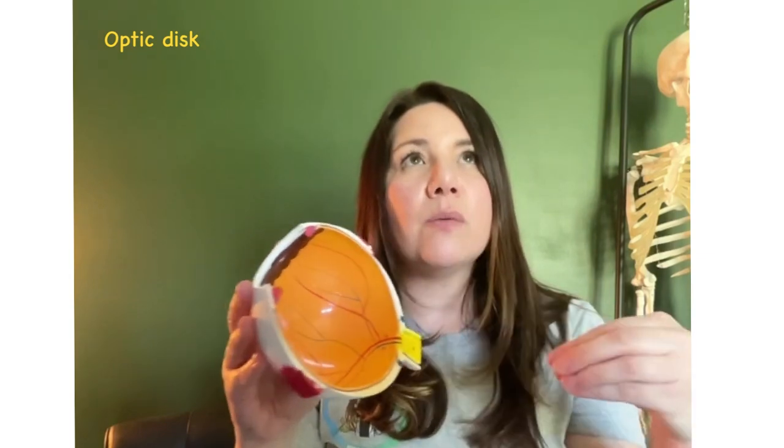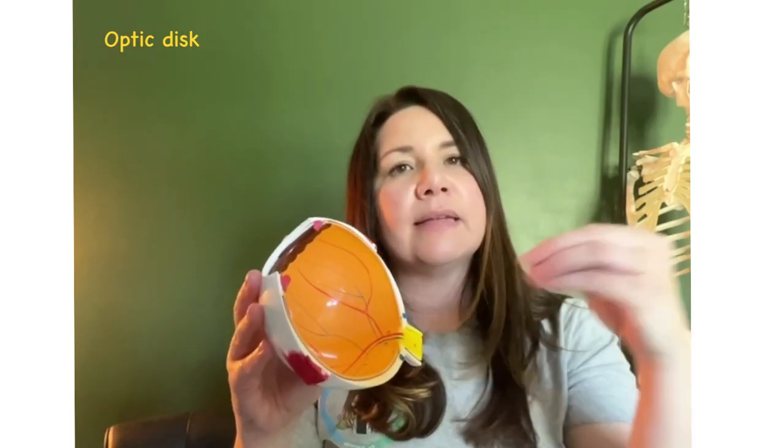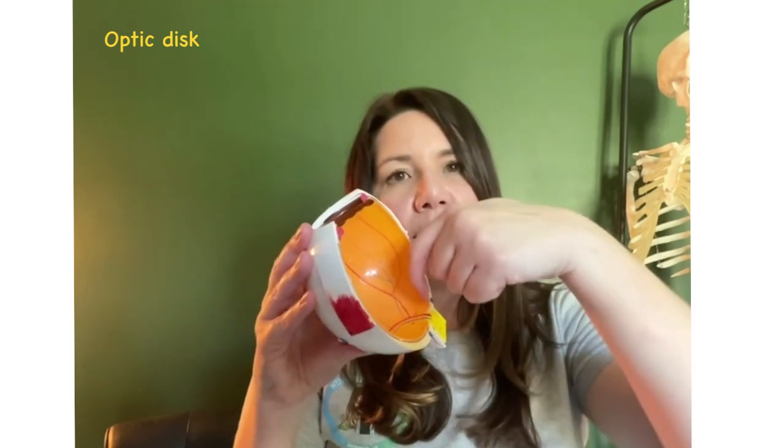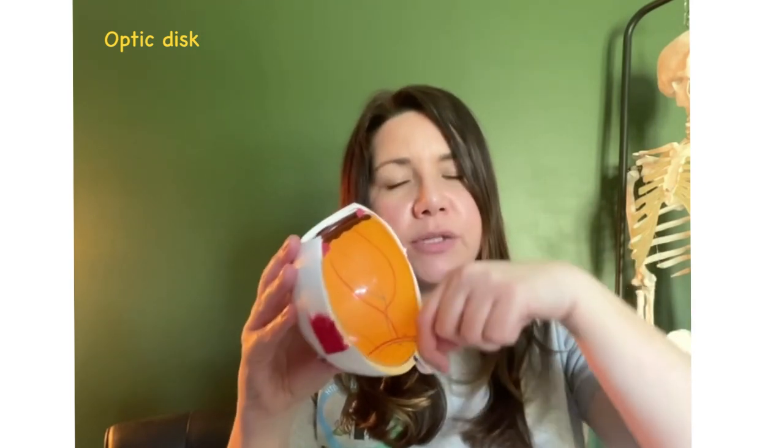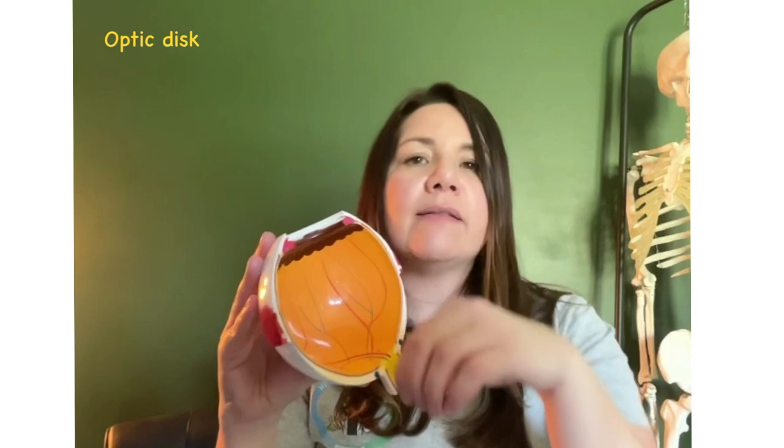So the way that we see, the retina has to send the information to the optic nerve, but the optic nerve actually kind of comes back down into the retina and blocks a portion of the retina, and that's referred to as the optic disc, and it creates a blind spot. So where the optic disc is creates a blind spot in the eye.